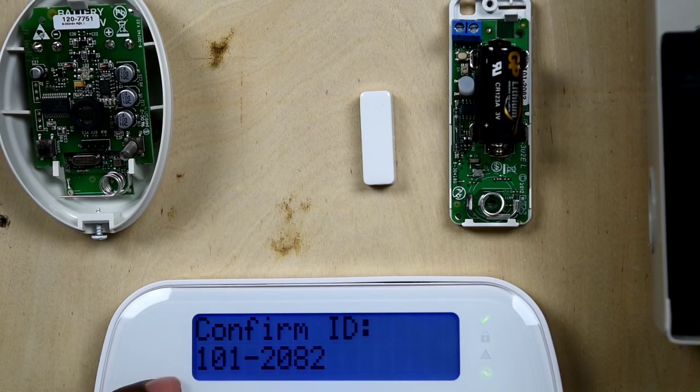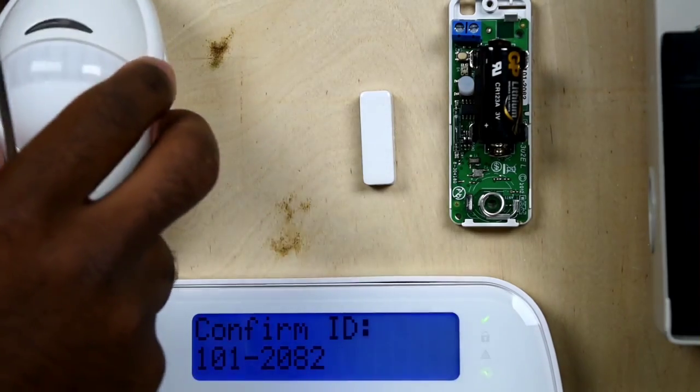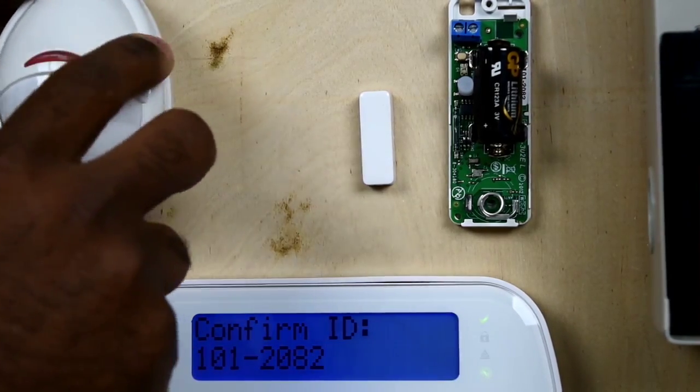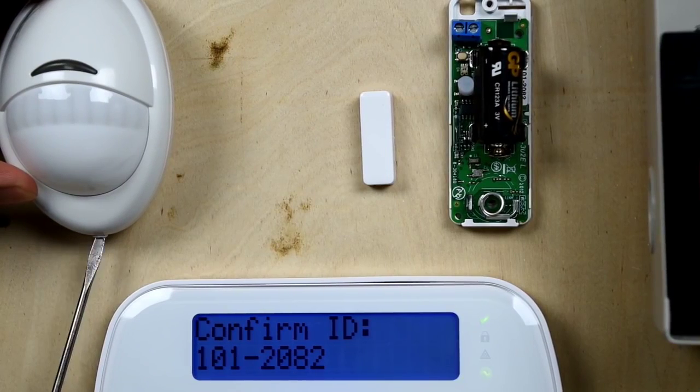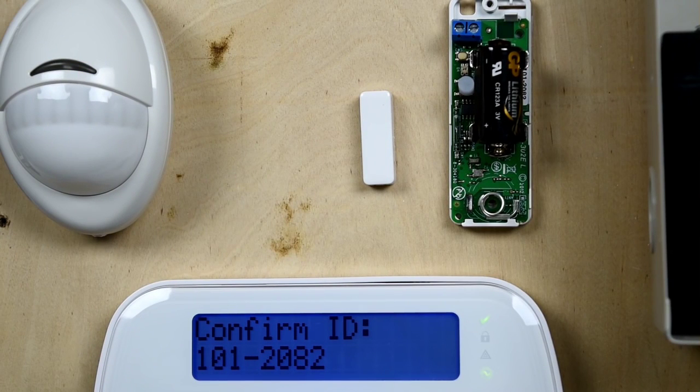So it took a while, but it showed up. Let me close up this motion detector real quick. So now we're going to confirm this. Press star. We want to put that on zone 5.